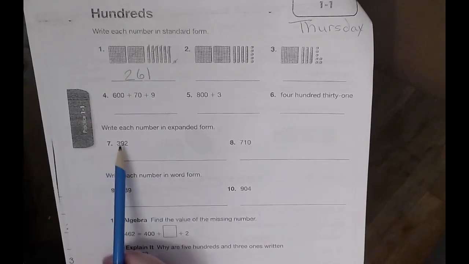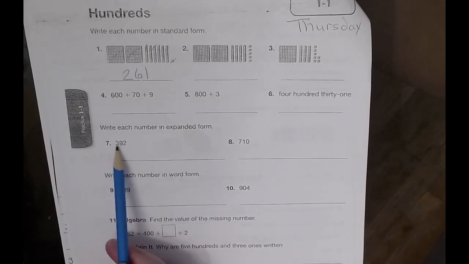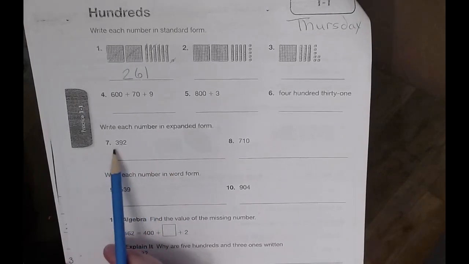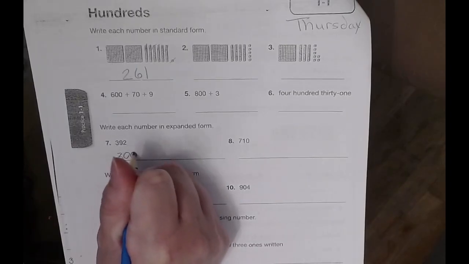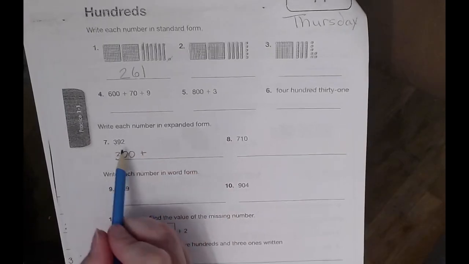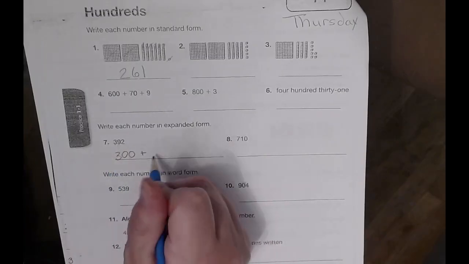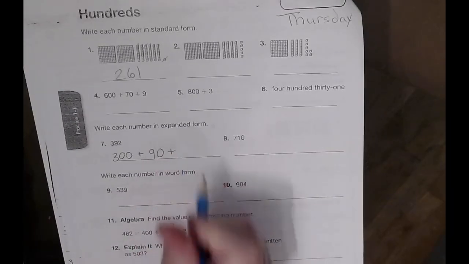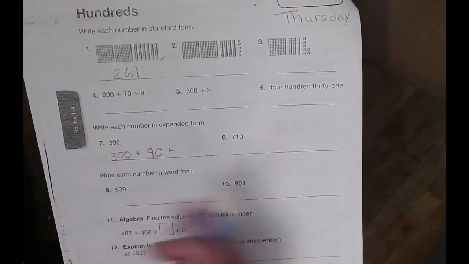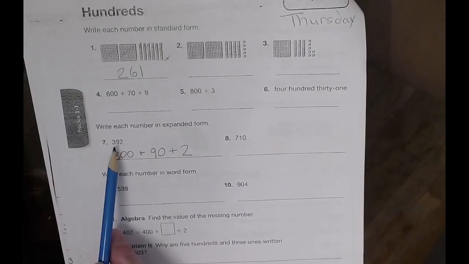Down here at 7, write each number in expanded form. That's when you just take each digit and add them to each other. So 3 is in the 100 spot. So that is 300 plus, next digit is a 9, and that's in the tens place. So you're going to put plus 90. Again, we're going to add. And the 2 is in the ones place. So you're going to put plus 2. So that is how you would write 392 in expanded form.